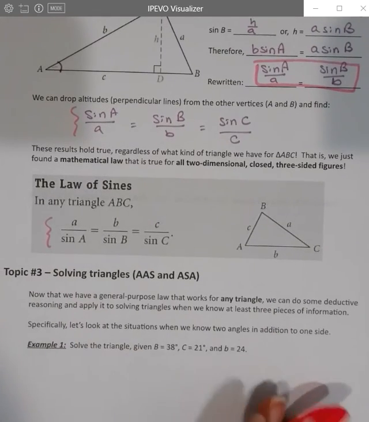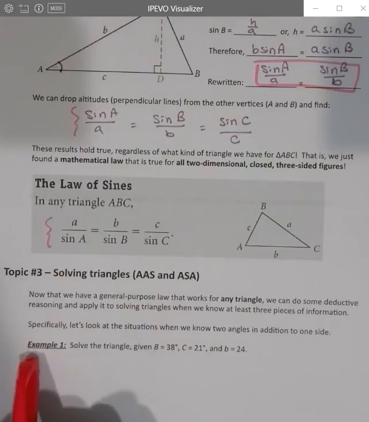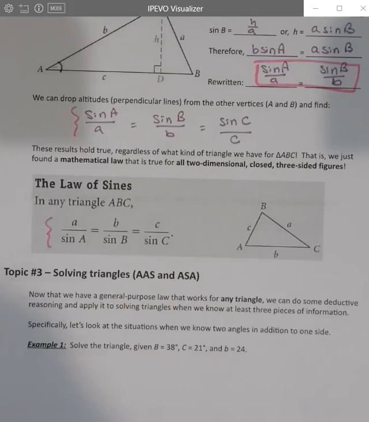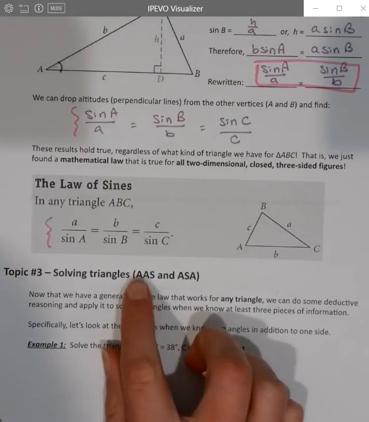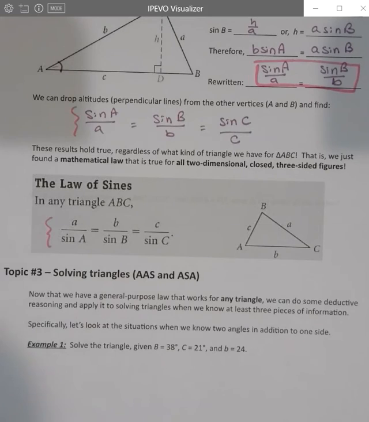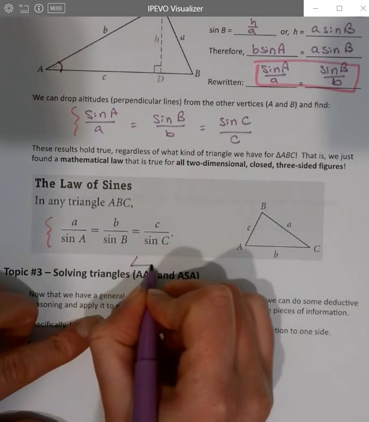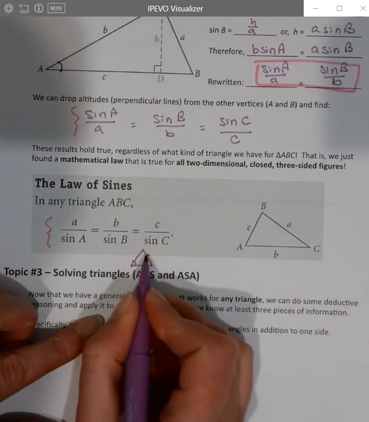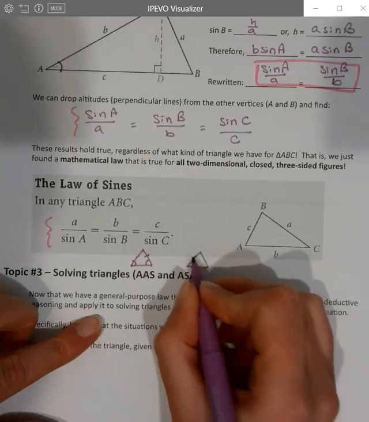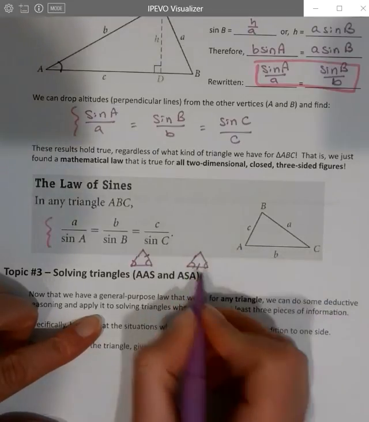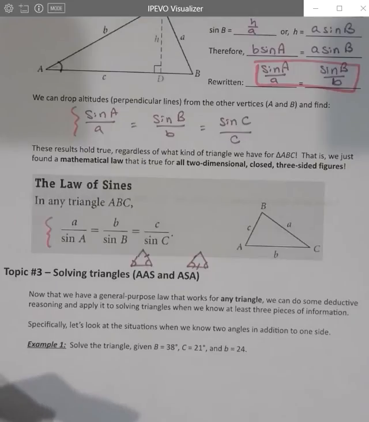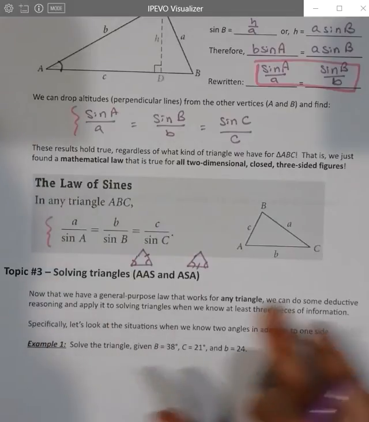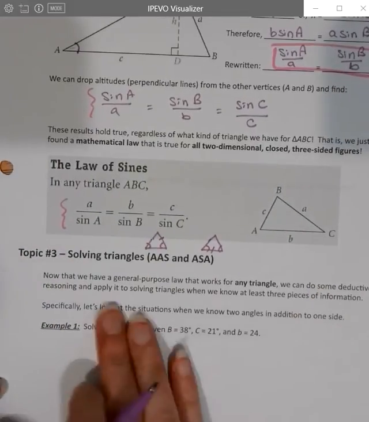Okay, so now we're going to use the law of sines. Again, we just found it in two forms right here. We're going to use that law of sines to solve two types, the angle-angle-side and the angle-side-angle first. So there are two angles known and one side. AAS has angle, angle, side. So I know these two angles and I know that side, versus angle, side, angle, where the side I know was in between them. So it is a different situation, but they are both two angles and a side.